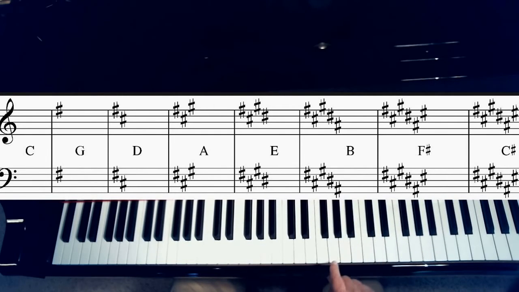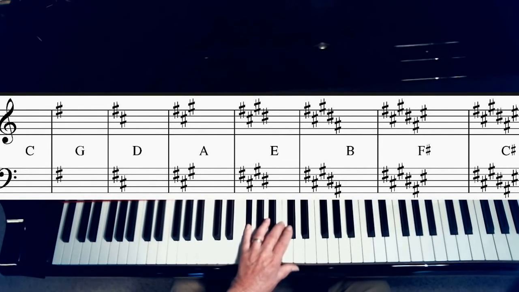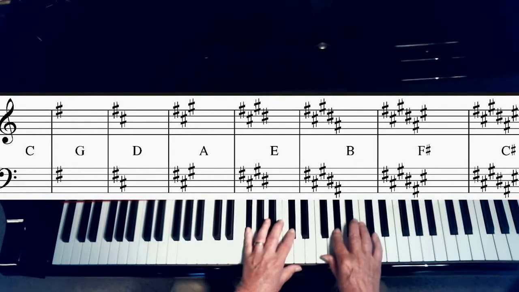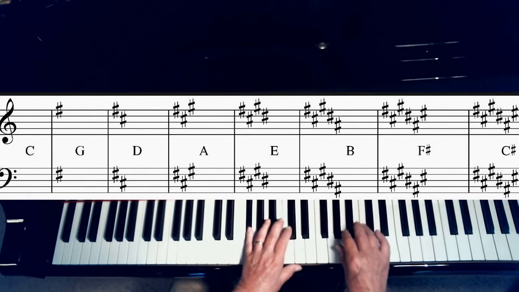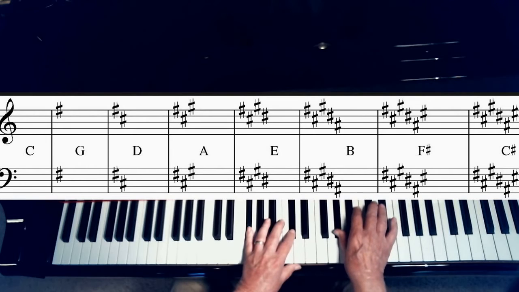Okay, so if you have 1 sharp, just memorize it. You're in the key of G, and that sharp is always F sharp. Now, if you have 2 sharps, it's F sharp and C sharp, always. If you have three sharps, F sharp, C sharp, and G sharp. If you have 4 sharps, F sharp, C sharp, G sharp, and D sharp.